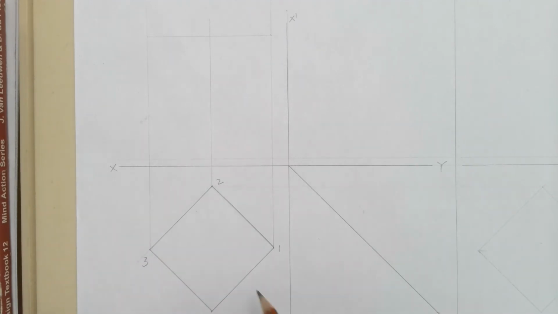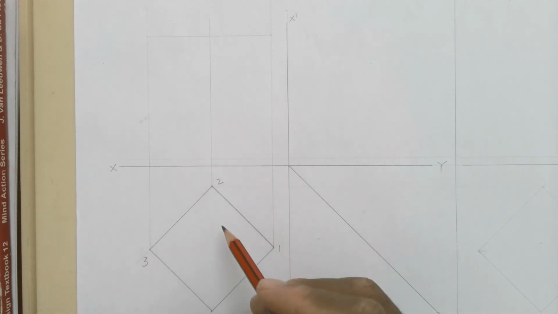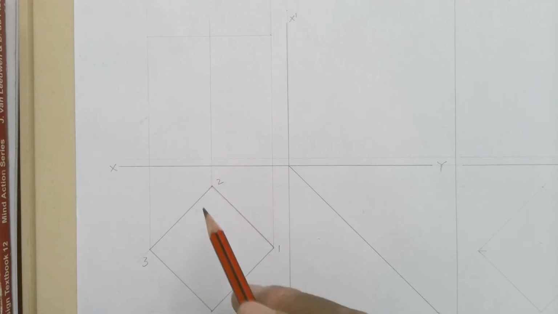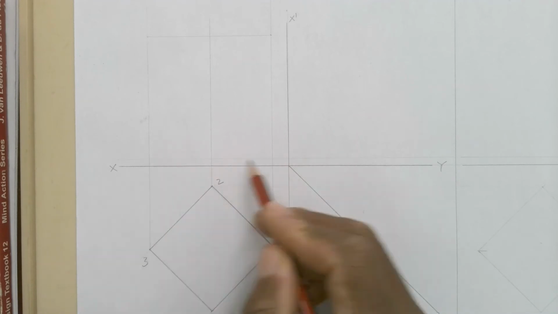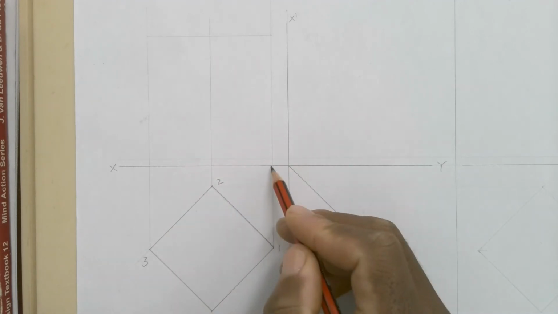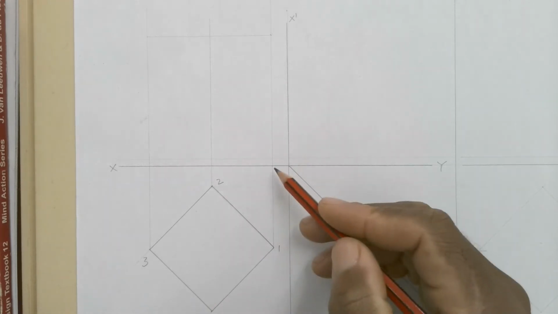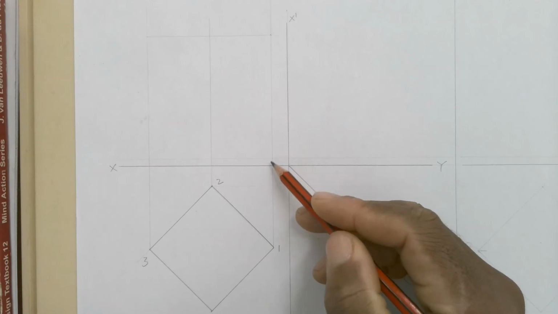Now what happens with the XY ground line? It means that the base of this view should not be sitting on the XY line, simply because we want to know how far down the line goes. Because if you make it sit on the XY line, it doesn't show us where it stops. So you either use 5 millimeters above the XY line or 10. In this case, I've used 5 millimeters.